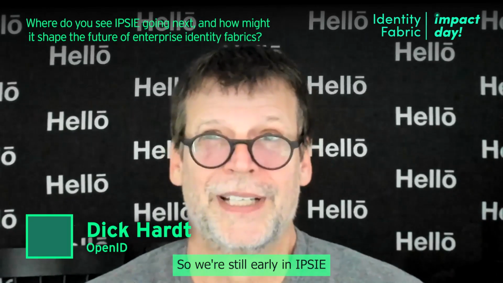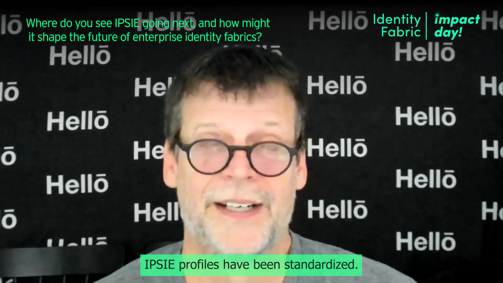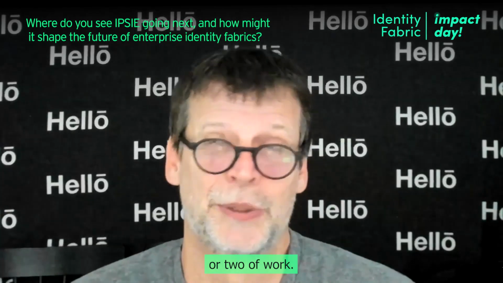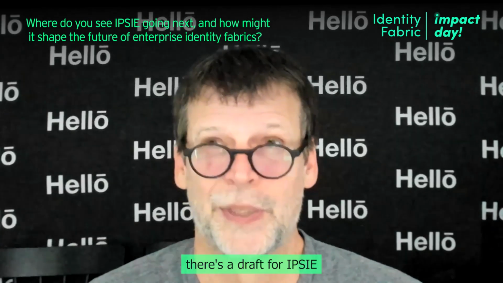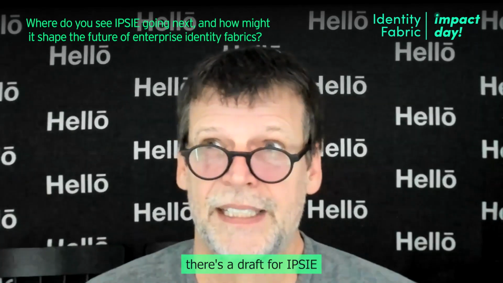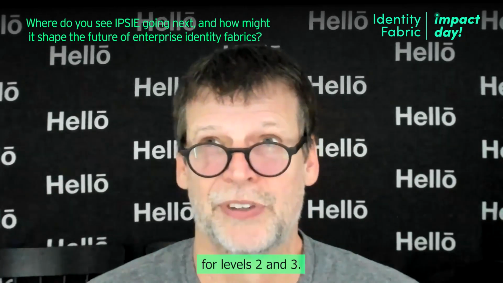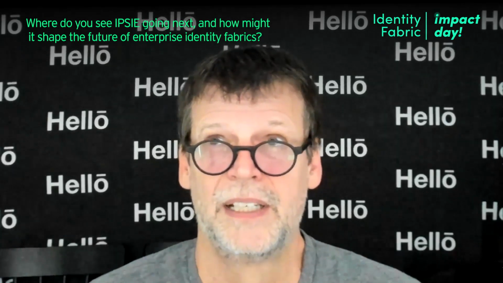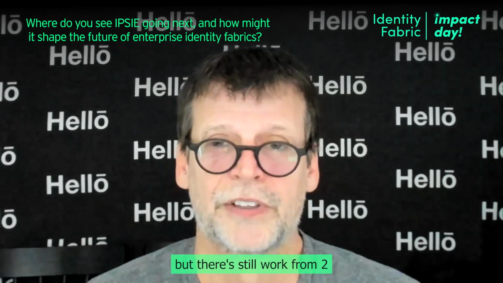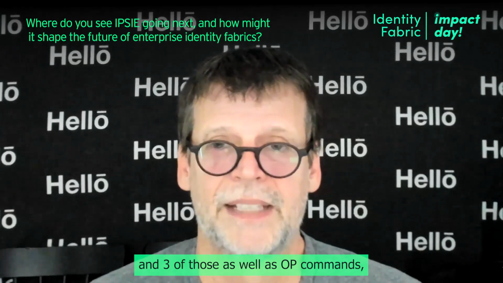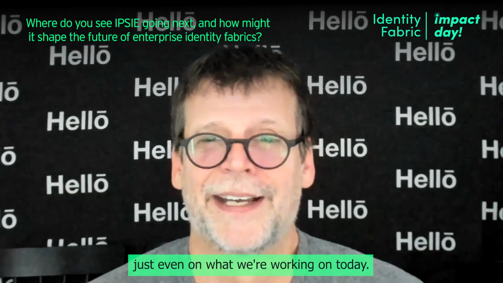So we're still early in IPSIE. None of the IPSIE profiles have been standardized. There's still another year or two of work, so it's hard to see what might happen after that. Currently there's a draft for IPSIE identity lifecycle 1 for OpenID Connect. So we still need to work on drafts for levels 2 and 3. There's a draft for SCIM identity lifecycle 1, but there's still work for 2 and 3 of those, as well as OP commands. So we're still very early, so lots of stuff to do, just even on what we're working on today.